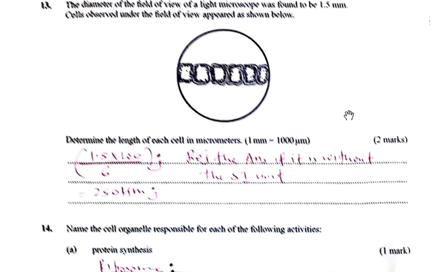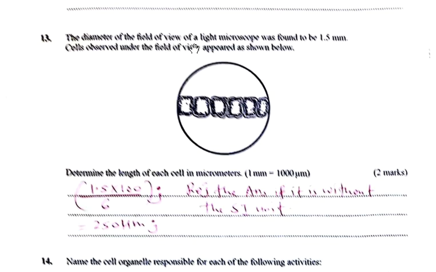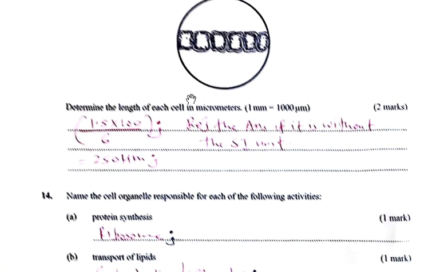I'm sorry, it is not clear. The diameter of the field of view of a light microscope was 1.5 millimeter, and the cells observed under the field of view appeared as shown below. Determine the length of each cell in micrometer.